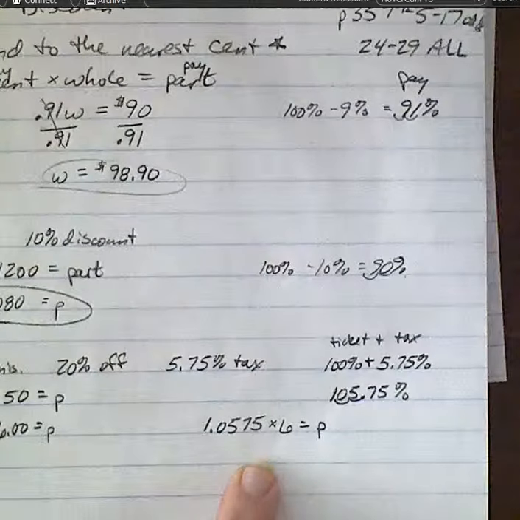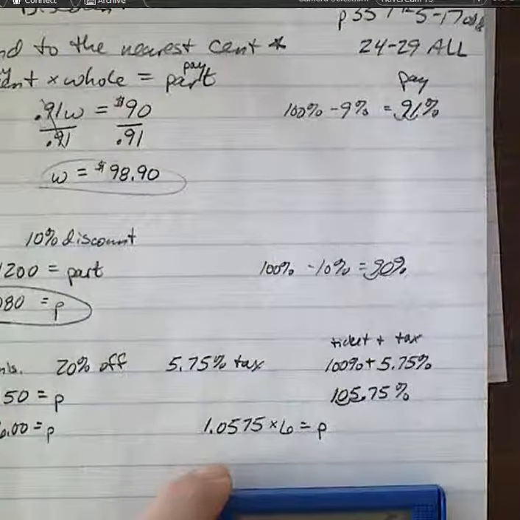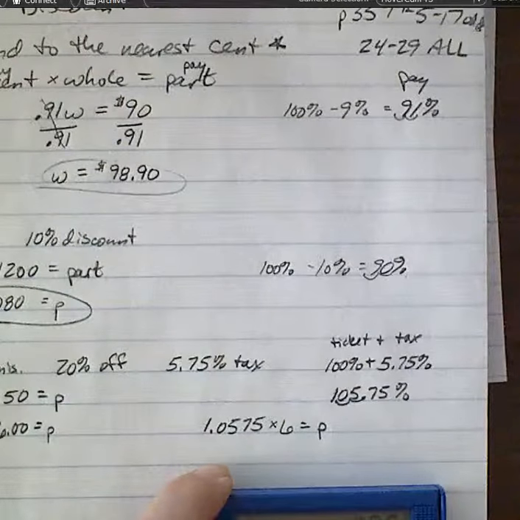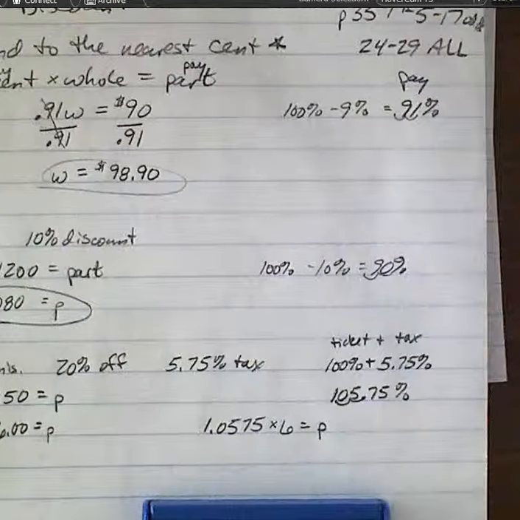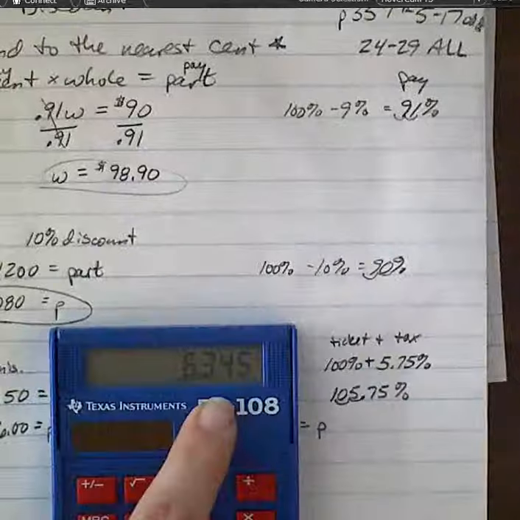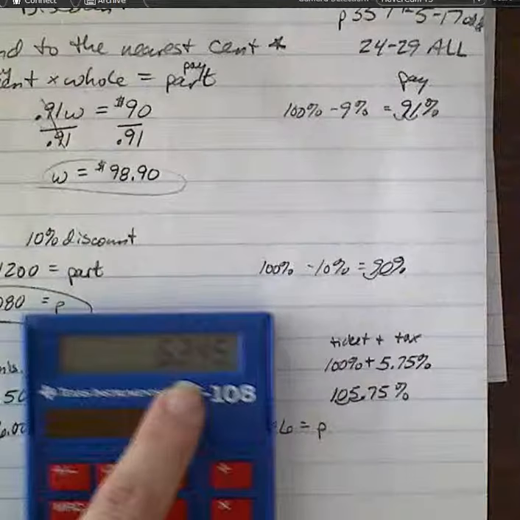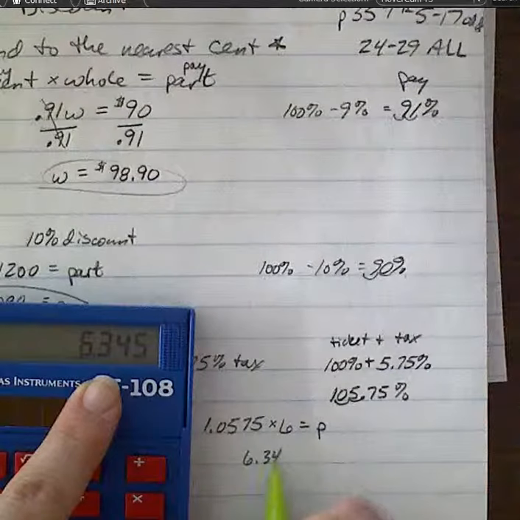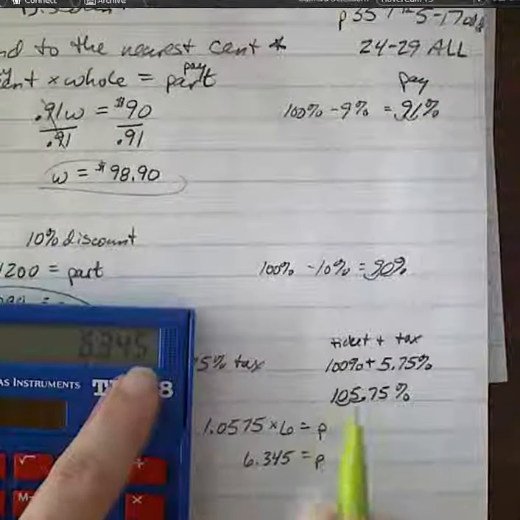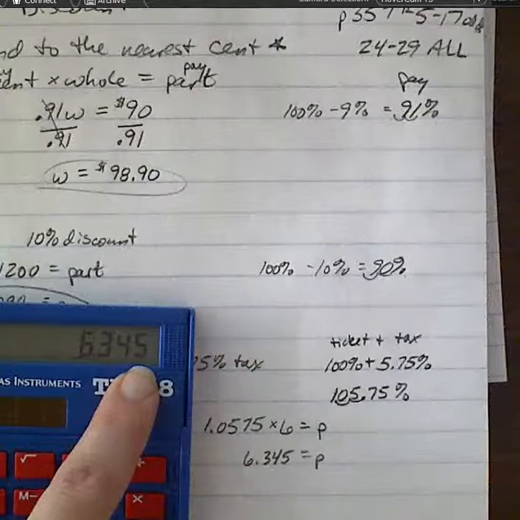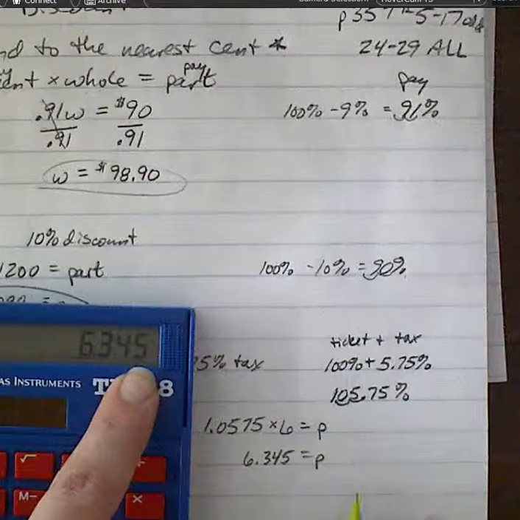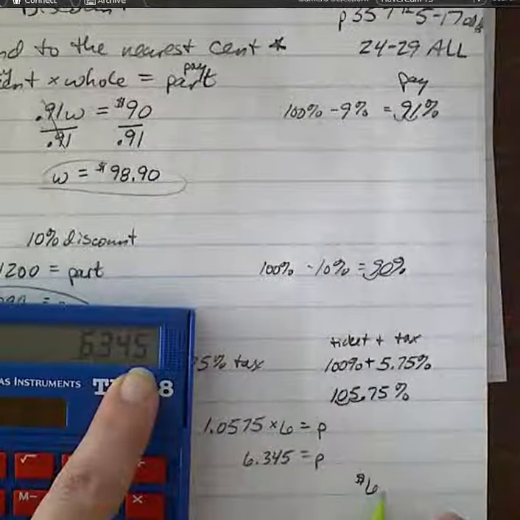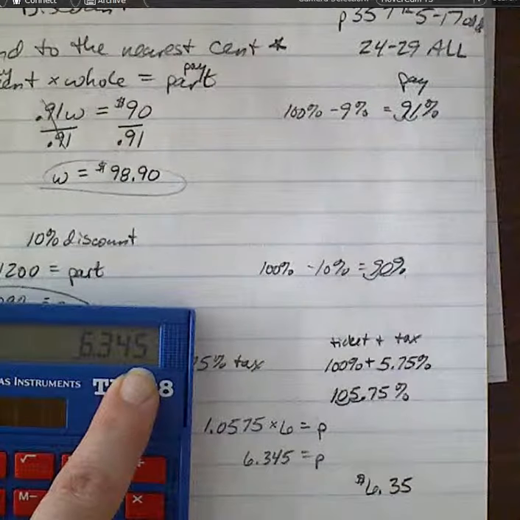What does your calculator say? 6.345. 1.0575 equals. So how much do I pay? My calculator says 6.345. This is a 5. Do I round up or keep it the same? I round up, and so my answer is $6.35.